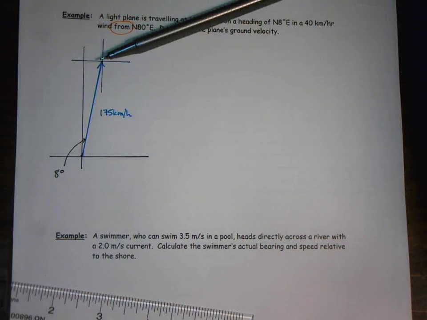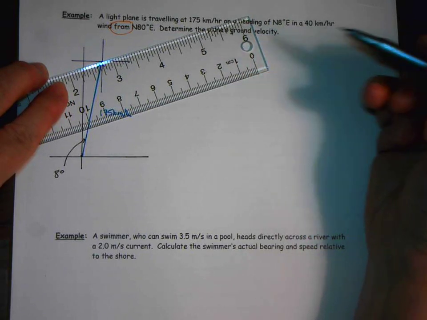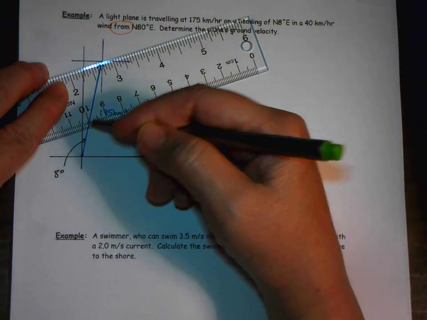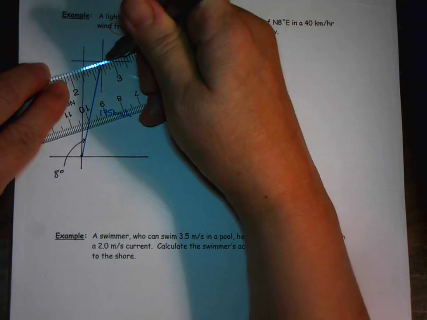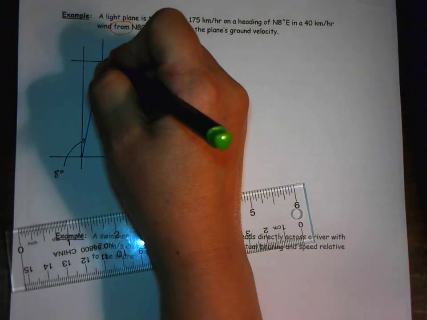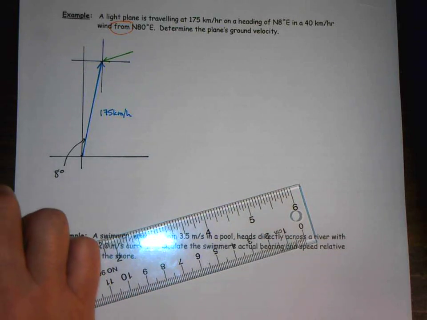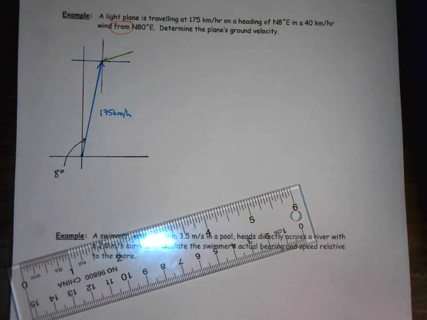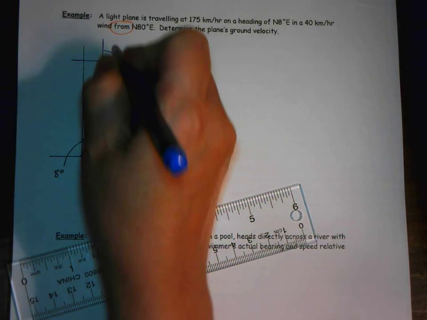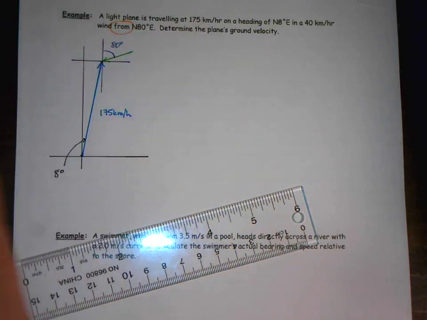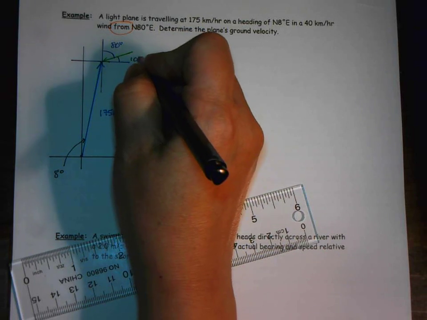So there's a wind vector coming in this direction, and it is about 1/4 the size of the other vector, approximately. There it is. There's your vector that's coming in. So we know that this angle is 80 degrees, this one over here. And we also know that this angle in here is 10 degrees.